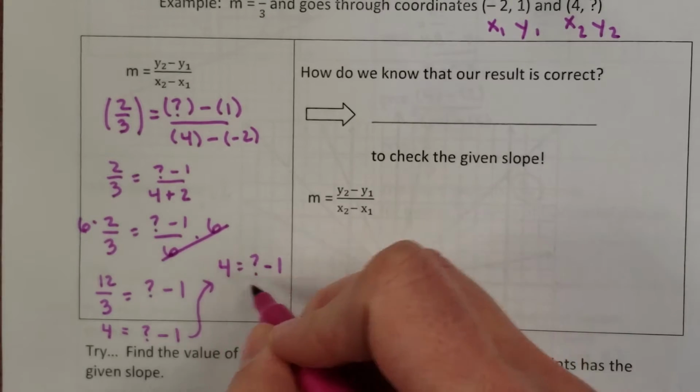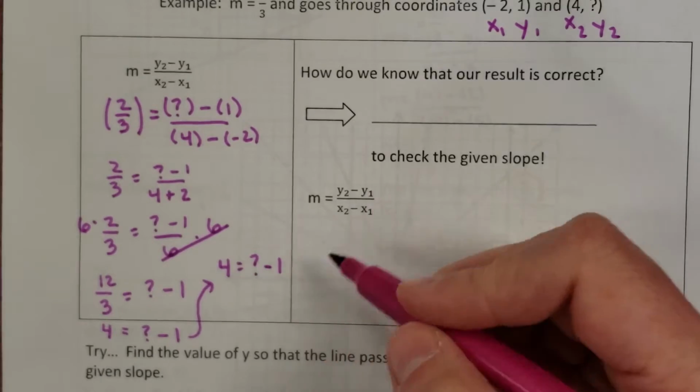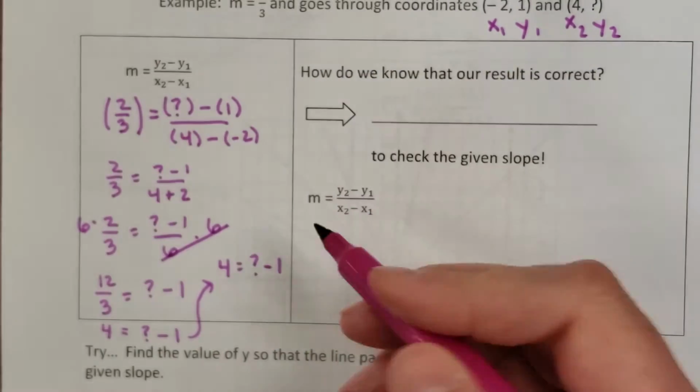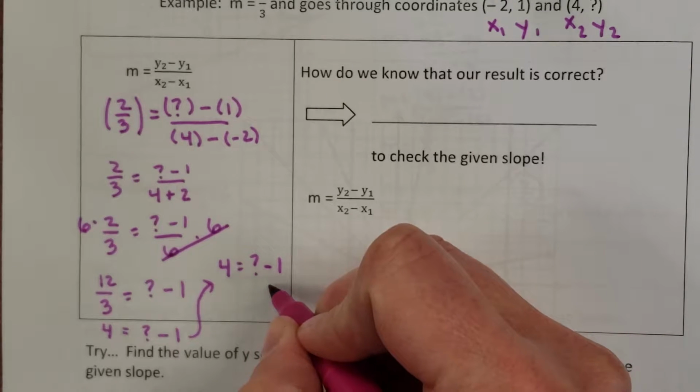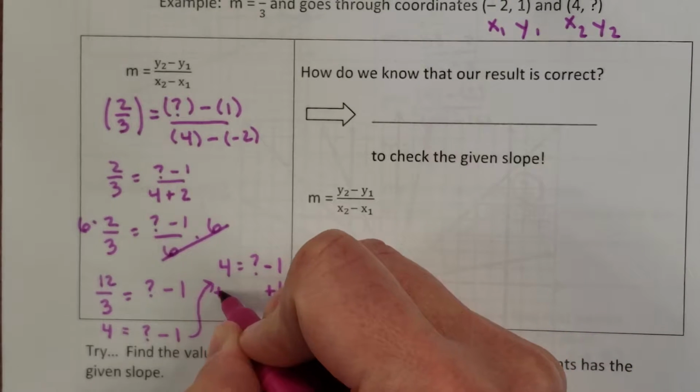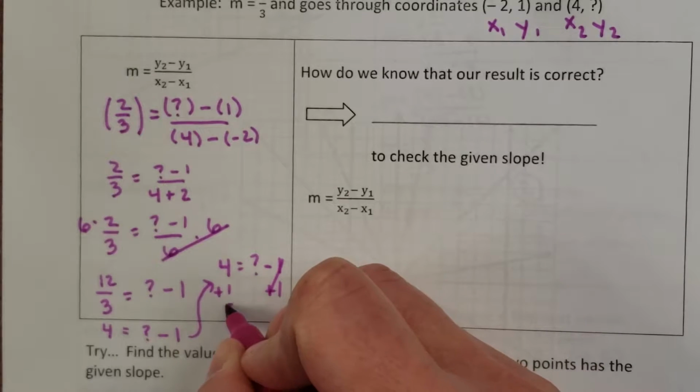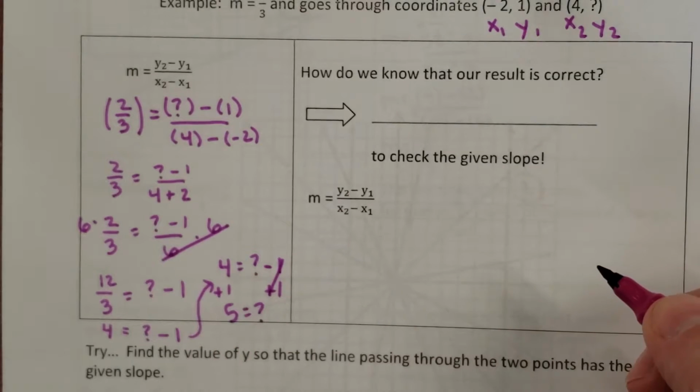We can just solve this like a normal equation, right? If we were solving an equation, this would be an x. That gets confusing because there's x's and y's in here, so we're just going to treat that like a variable. To isolate that, the reverse of a -1 is a +1. What I do on one side, I do to the other. 4 and 1 is 5. 5 is my mystery number.